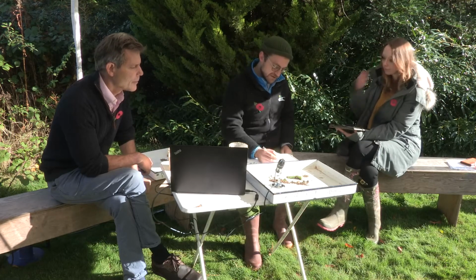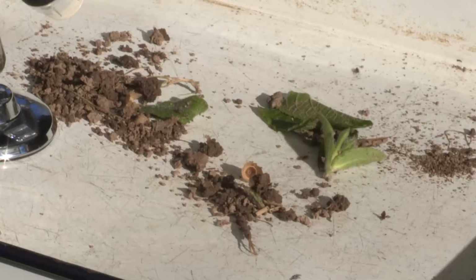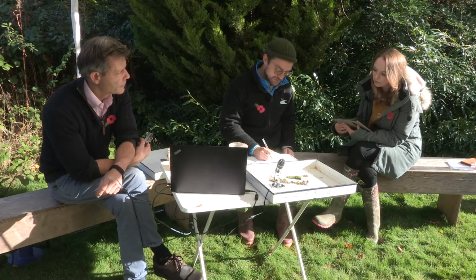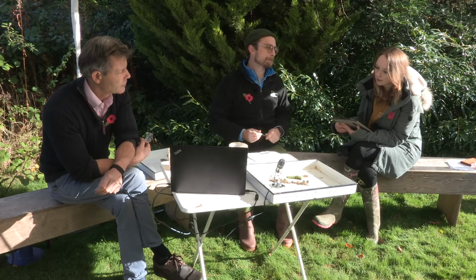So on this site we found some ground beetles, some spiders, a centipede and some springtails. So again, we're seeing a species richness of 4. Right, okay. So this wasn't what we expected to find, was it?